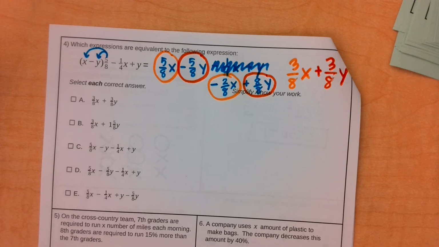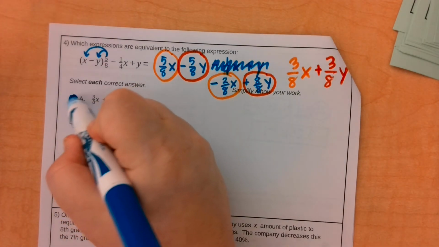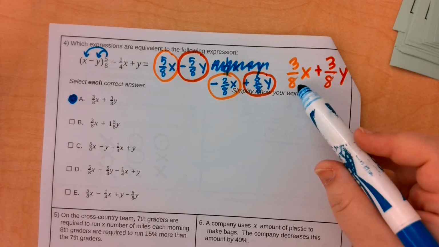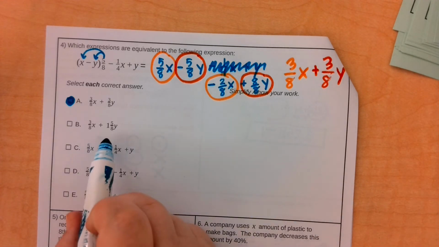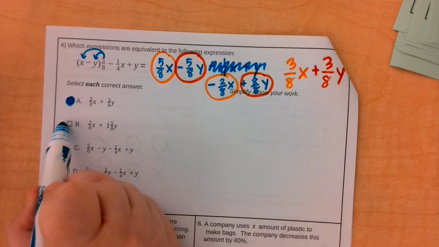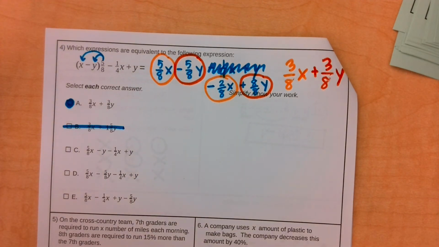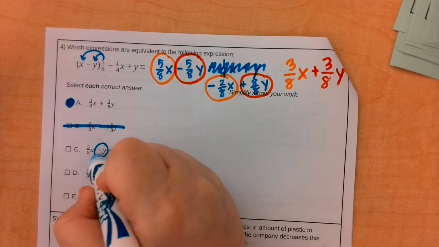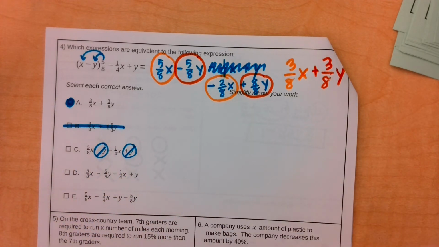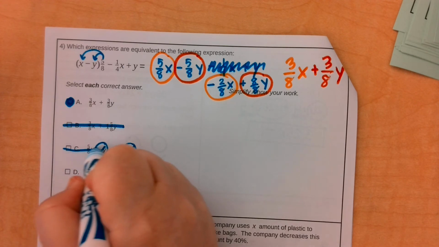All right. Automatically, I know A is going to work because they both have 3/8 x and 3/8 y. See if there are any other ones. This one will not work because it should have 3/8 y instead, so let's cross that out. All right, next one, we have to combine a negative y and a positive y. They will cancel each other out. So there's no y's left, so I know that one will not work.